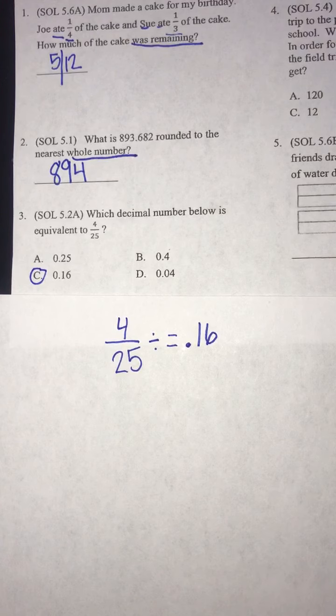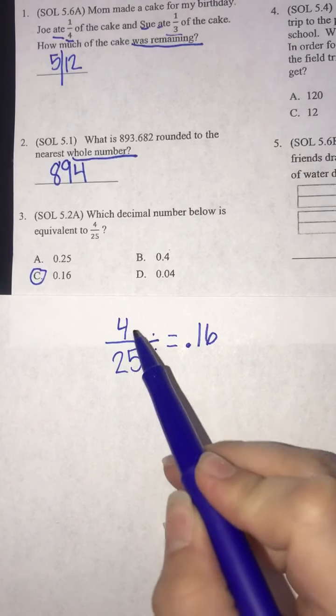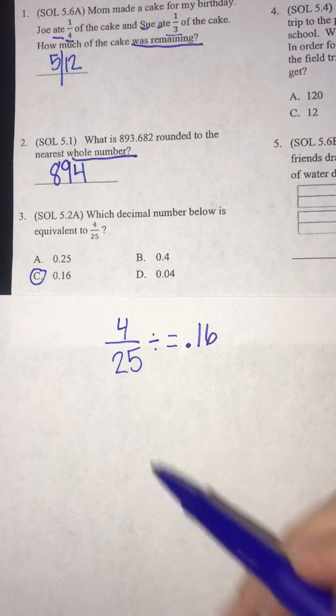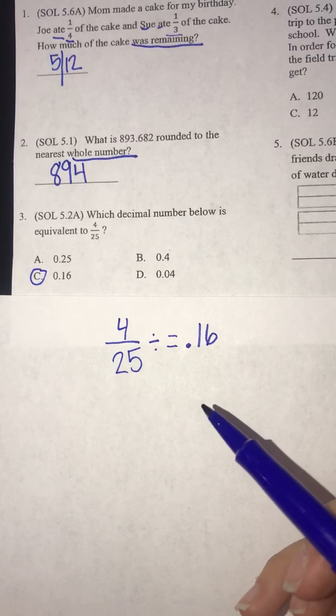I like the calculator, and I think in today's world, we all have calculators. So it's important to use them to be efficient, but it's also important to understand what is happening when you use the calculator. So I know 4/25 is less than a half, and I know it's a decimal.